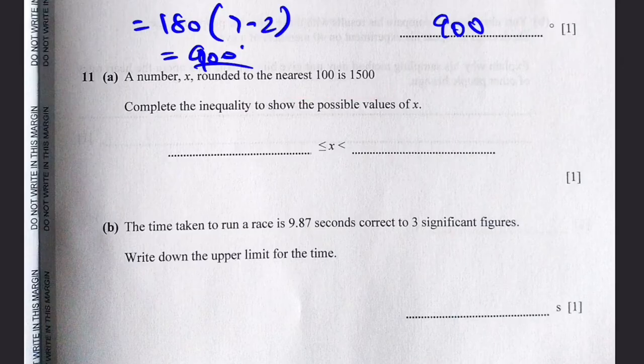We have a number rounded to the nearest 100, which is 1500. So 100 divided by 2 equals 50. To find the lower bound, 1500 minus 50, and 1500 plus 50. So you can find the lower bound and the upper bound.